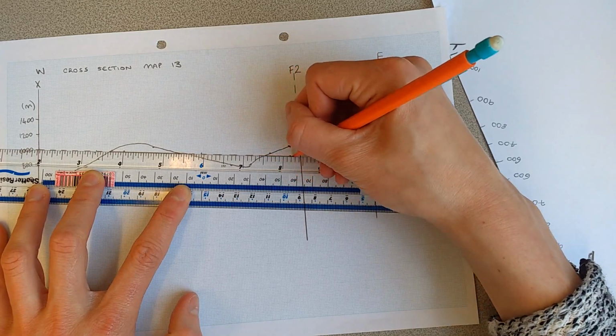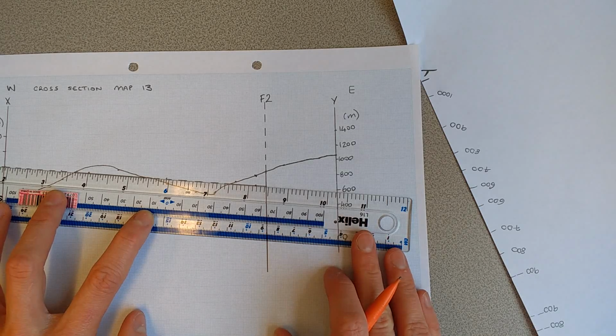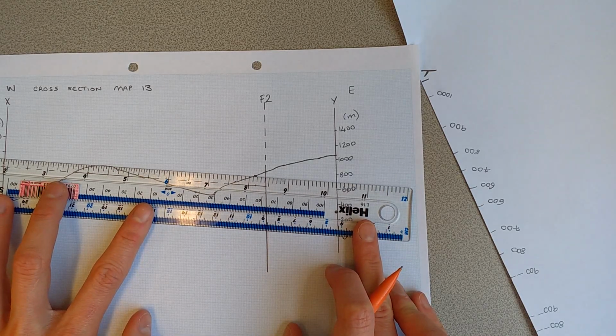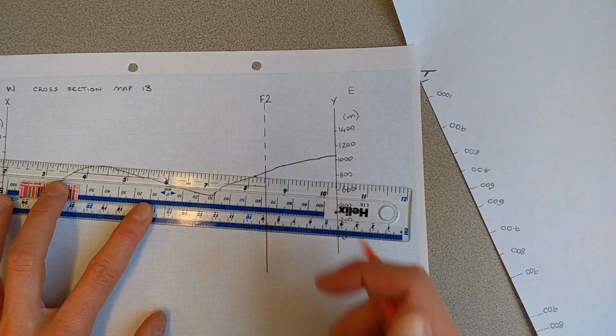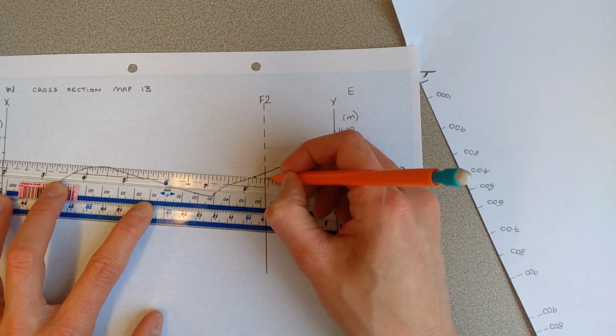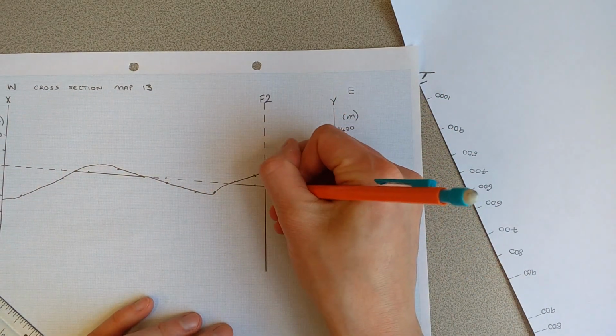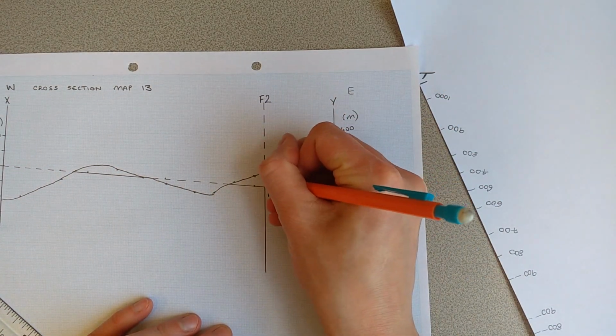And I'm going to stop at the fault. Now we've got a 100 metre offset on that fault. So I'm just going to slide my ruler up to my second dot, which is 100 metres away, and I'm going to use that to draw a line at the same orientation to the east side of my fault, because we've got this 100 metre offset on our fault.